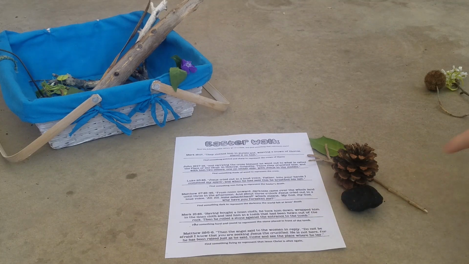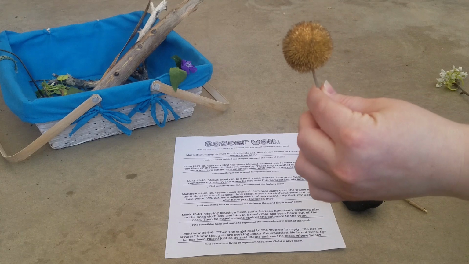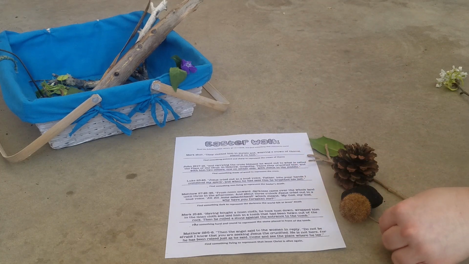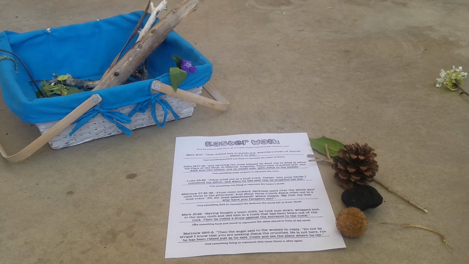Next, we were looking for something hard and round, and we were trying to think, if we're looking for a stone that would be in front of Jesus' tomb, we found this seed, which was round, and it has little spikes on it, and we thought it would be a good object. In Mark's Gospel, it says, "Having brought a linen cloth, he took him down, wrapped him in the linen cloth, and laid him in the tomb that had been hewn out of the rock. Then he rolled a stone against the entrance of the tomb."